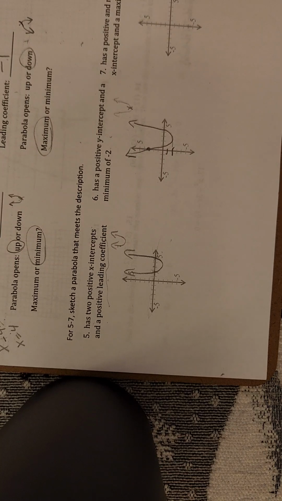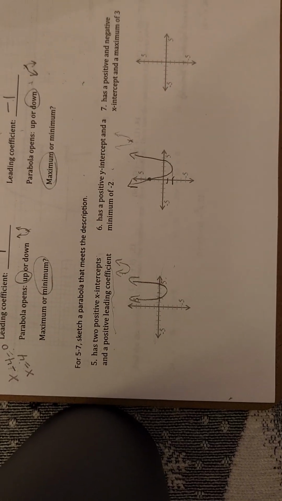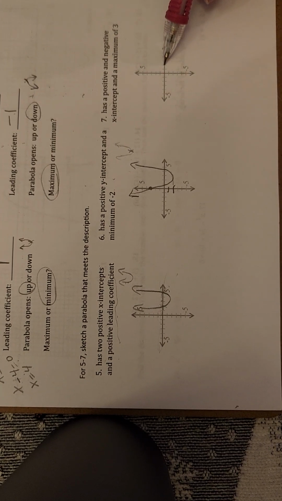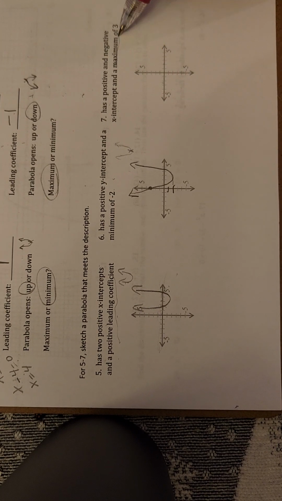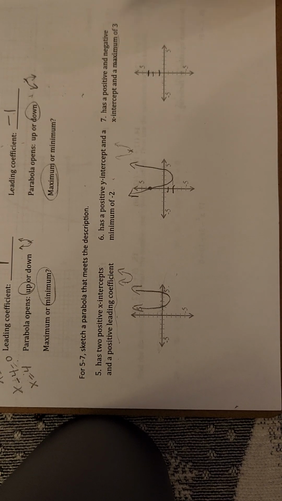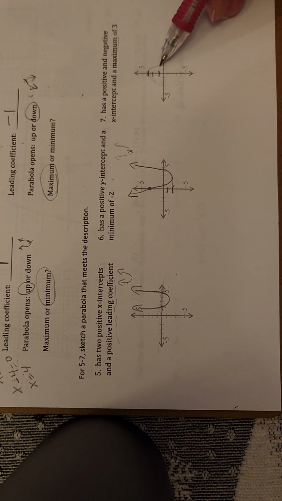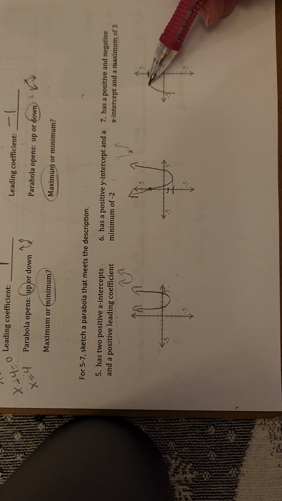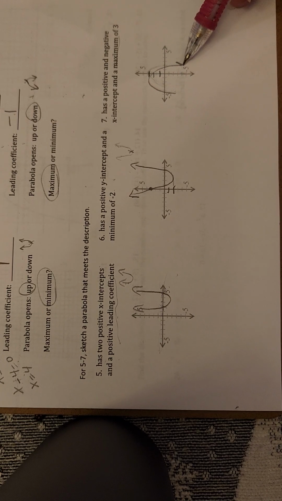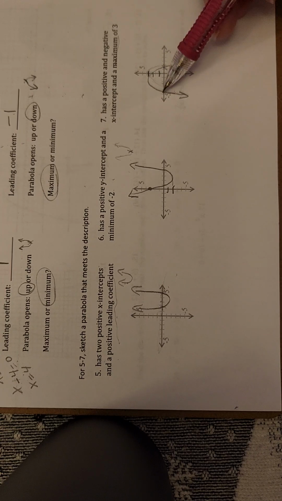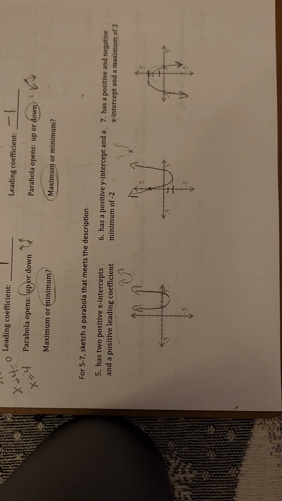And number 7, it says it has a positive and negative x-intercept. So one side's going to be over here, one side's going to be over here, and has a maximum of 3. So 3 is going to be right there. Now it doesn't have to cross the y. I mean, the maximum doesn't have to be on the y-axis. It can be, but it can be off to the side a little bit too, as long as you have one of your x-intercepts here positive, one's negative, and the maximum is 3.